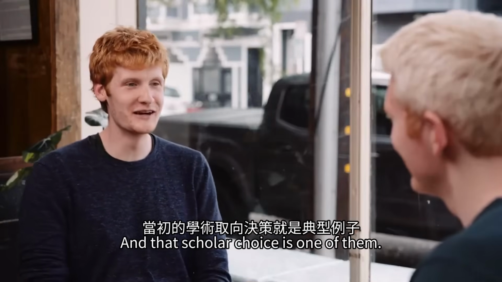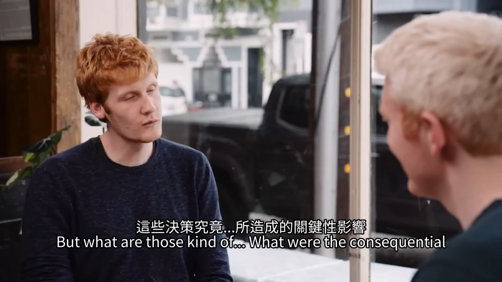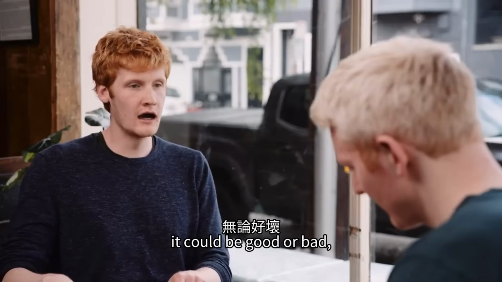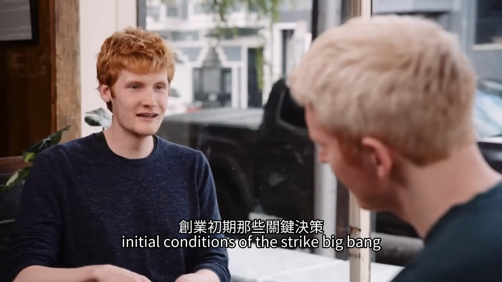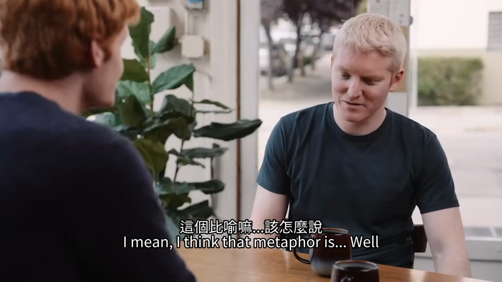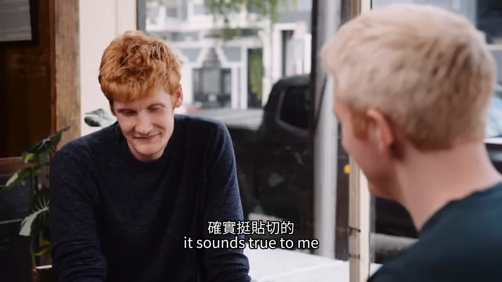And that Scala choice was one of them, and they sort of live with the faults of that now. But what were the consequential initial conditions, good or bad, of the Stripe Big Bang that you guys still live with right now? I mean, I think that metaphor sounds true to me, is the first thing I'd say.